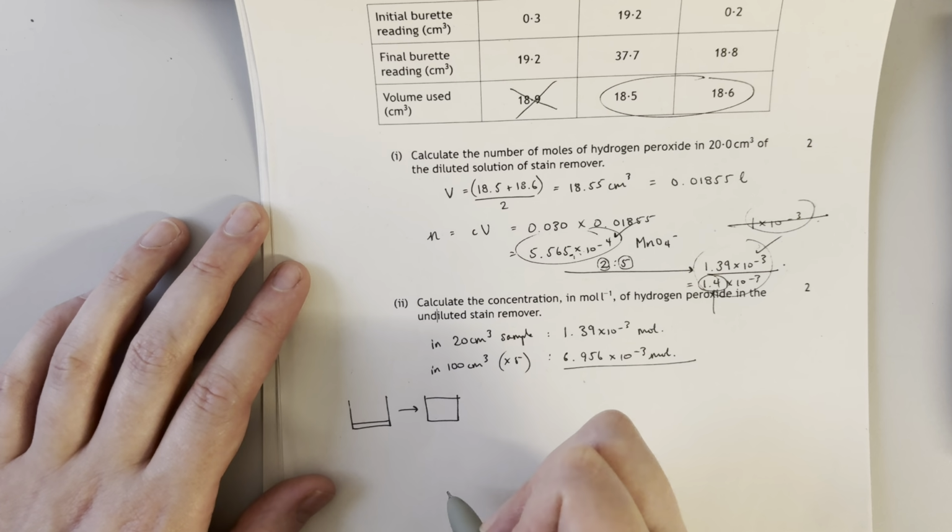So concentration is number of moles divided by volume. The number of moles is 6.956 times 10 to the minus 3, and we're dividing it by a volume of 0.005 litres. That's 5 centimetres cubed. When we run that through, we find we get 1.39 moles per litre. And that's our second mark. First mark for knowing to do the multiplication to extract back to the 100 centimetres cubed. Second mark for correctly identifying the final answer there.